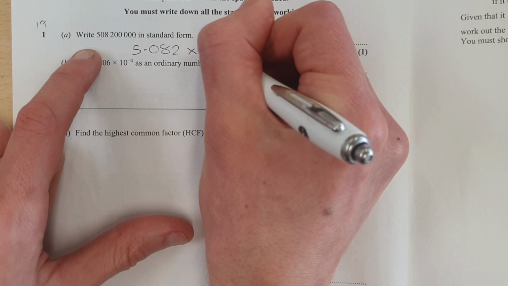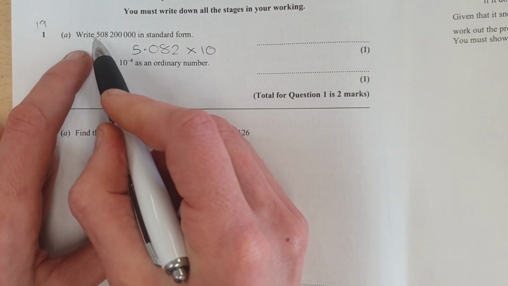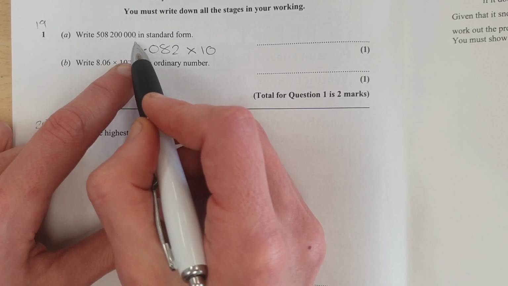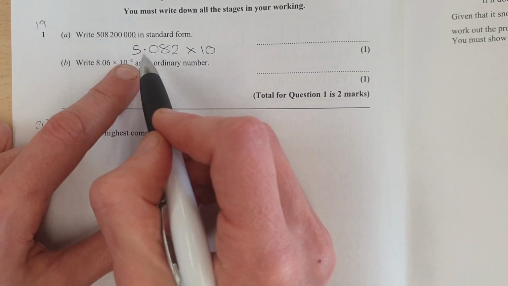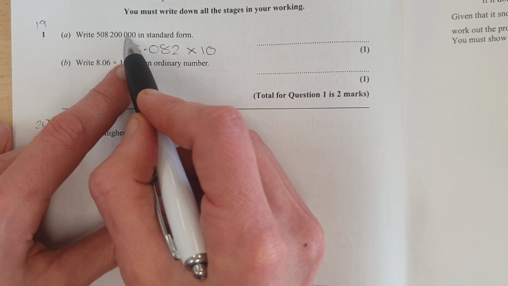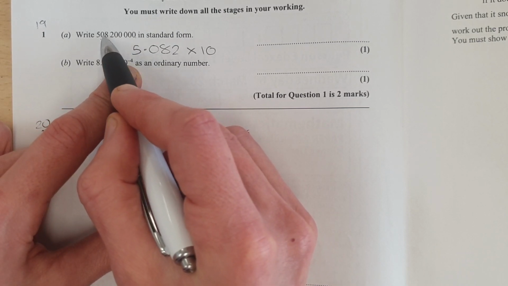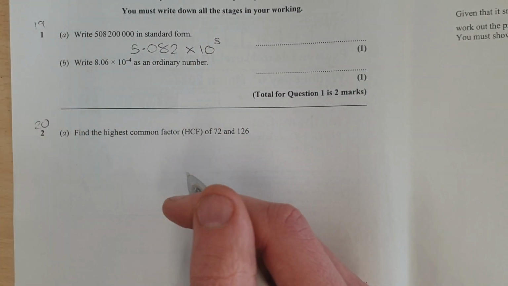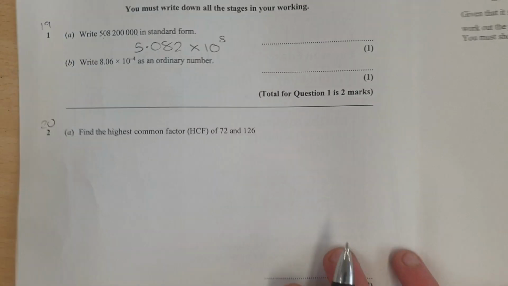And then we've got to times it by 10 to the power of something, because I've changed that 500 million to just be the number 5 there. So that 5, really, we know it should be a few columns higher up. And how many columns is it? Well, the 5 is in the 100 millions, so it's 1, 2, 3, 4, 5, 6, 7, 8. It's got to move up 8 columns. So that's times 10 to the power of 8.